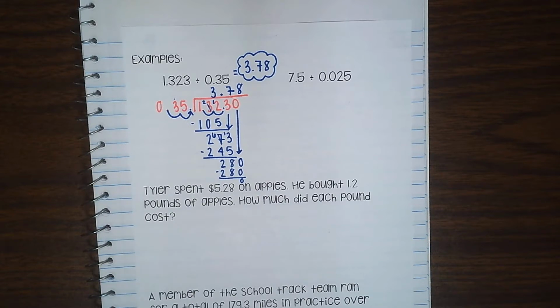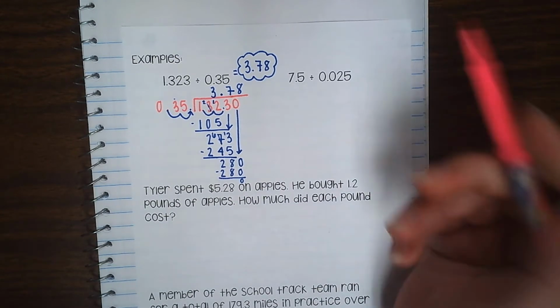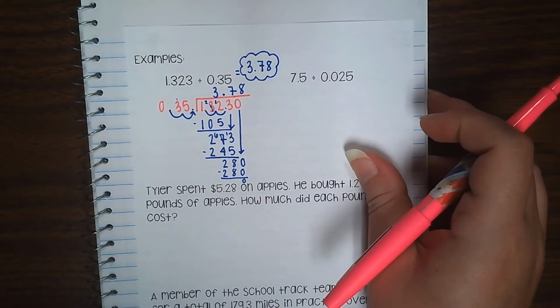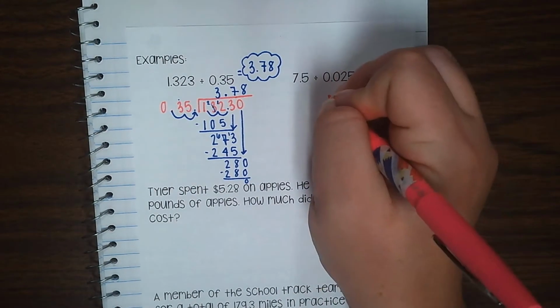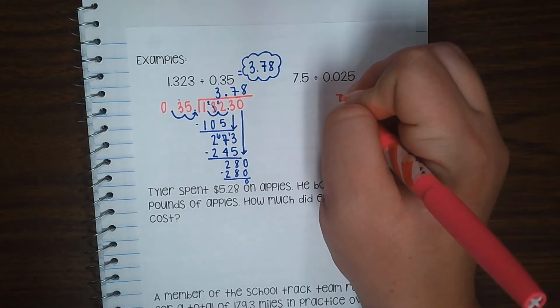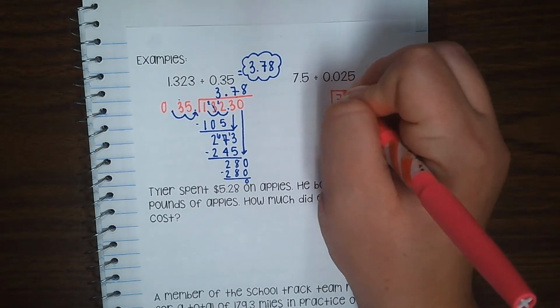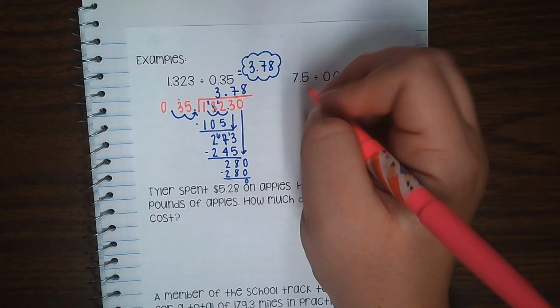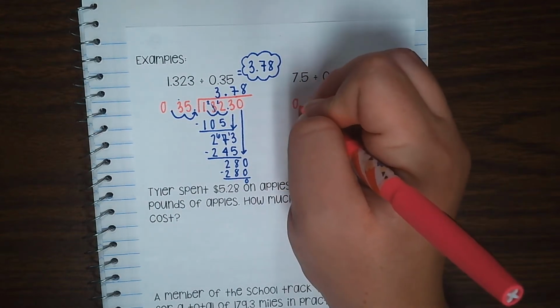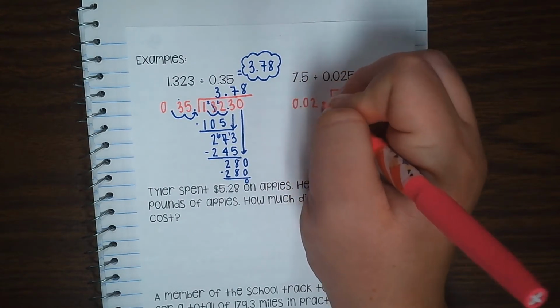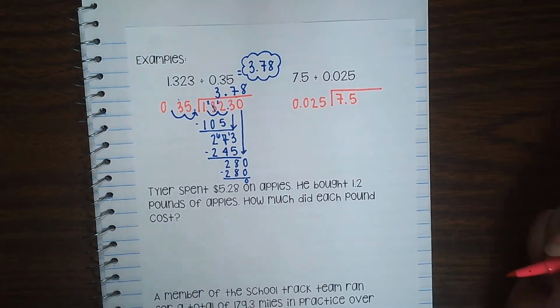All right, let's try another one. We have 7 5/10 divided by 25 thousandths. So the first number I see goes inside my box, 7 5/10. And we've got 0.025.